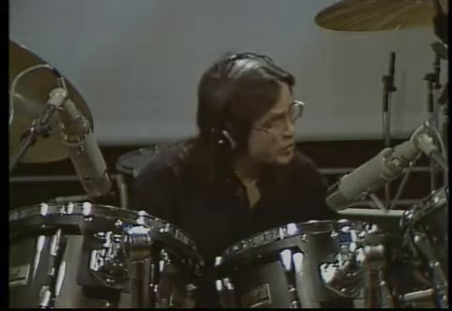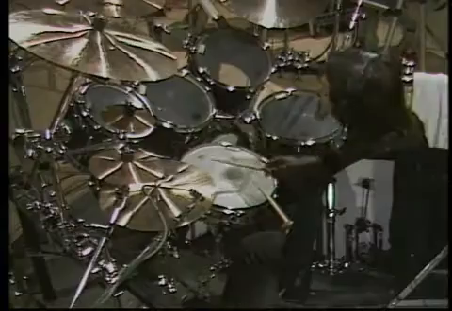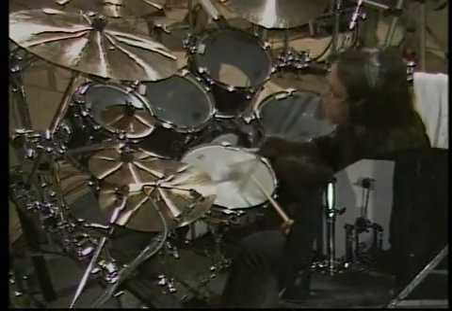All right, next we're going to get into the shuffle groove. And that is the first and last note of the triplet on the first beat, the first and last note of the triplet on the second, the first and last note of the triplet on the third, and the first and last note of the triplet on the fourth. Something like this. 1 ta ta, 2 ta ta, 3 ta ta, 4 ta ta.